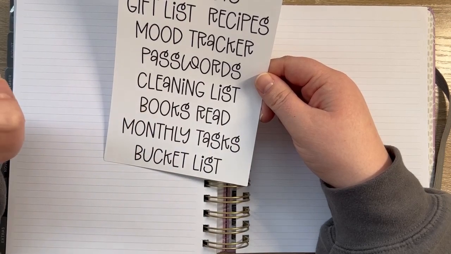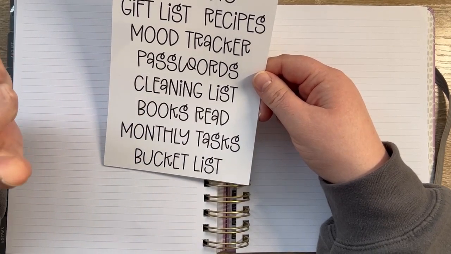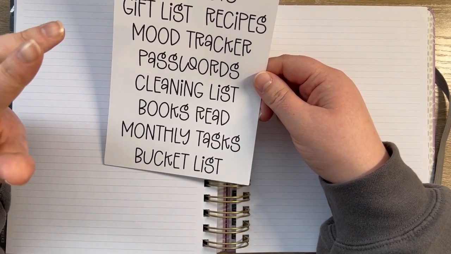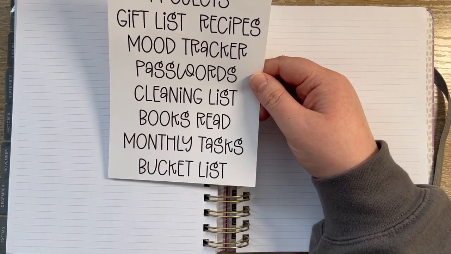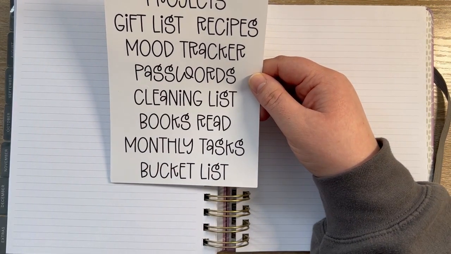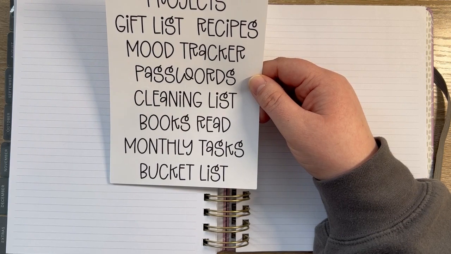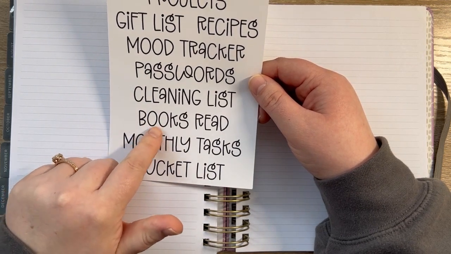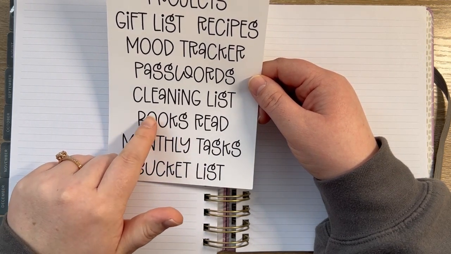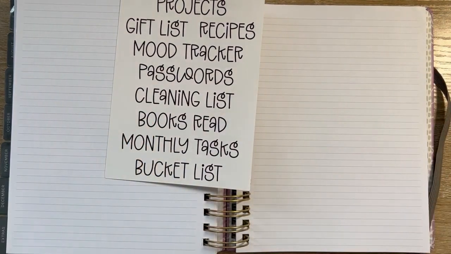For cleaning lists, I'm going to make a cleaning list for daily, bi-weekly, monthly, and I believe a cleaning schedule for each room in our house. I want to make a books read list just to document the books I read in 2023, because this planner is also serving as my memory planner for the year.